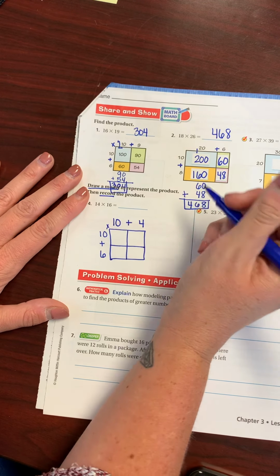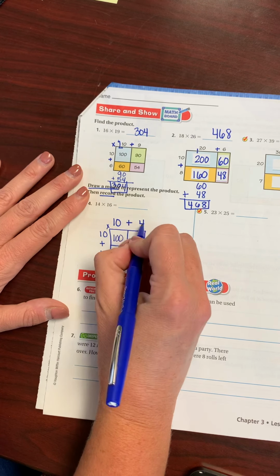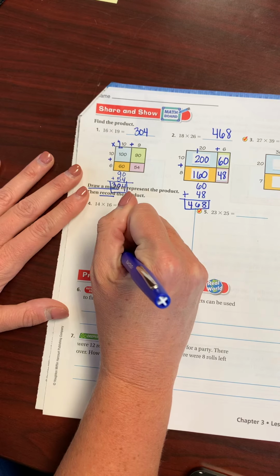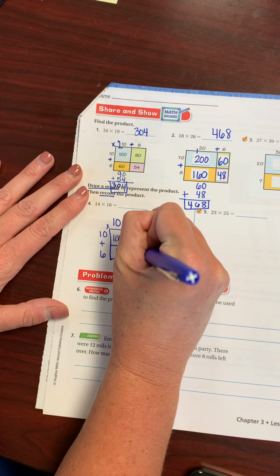Now you can multiply. 10 times 10 is 100. 10 times 4 is 40. 6 times 10 is 60. 6 times 4 is 24.